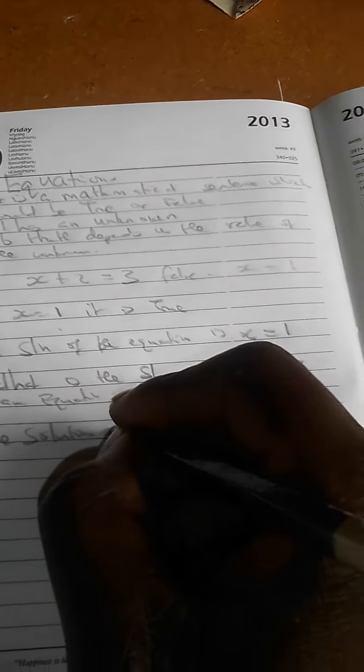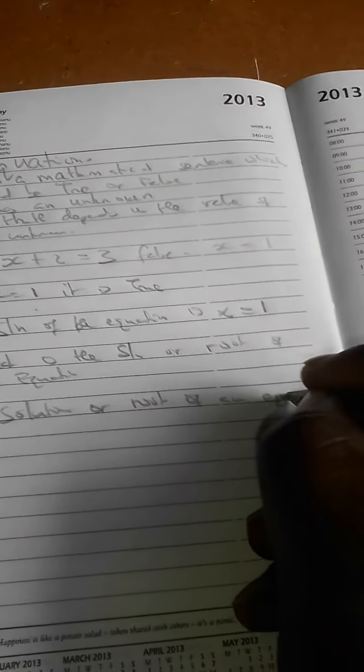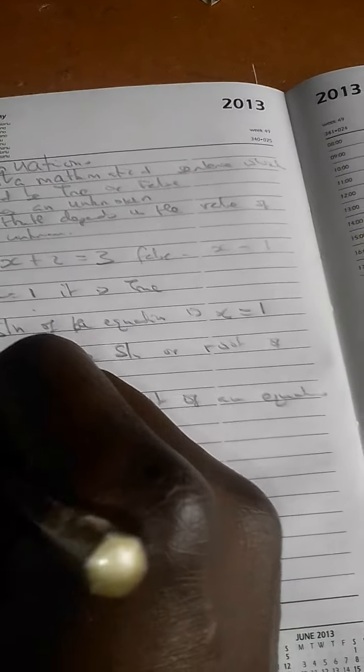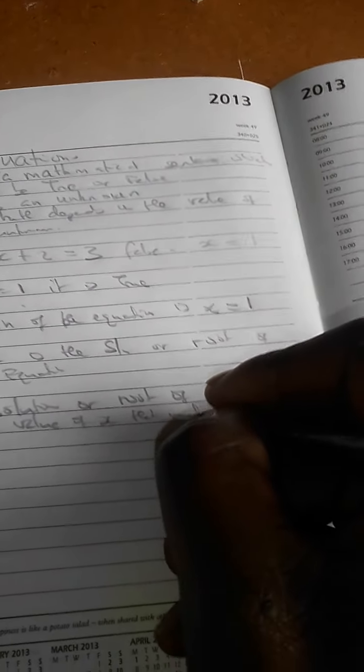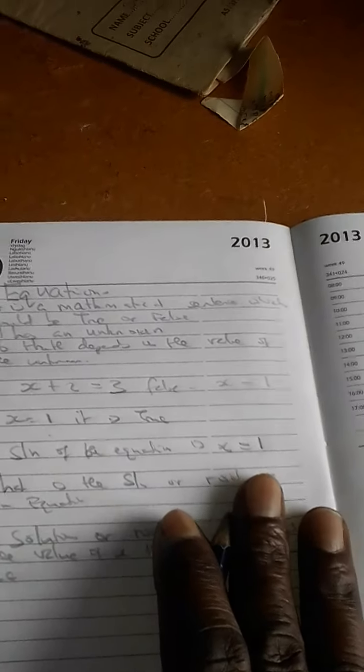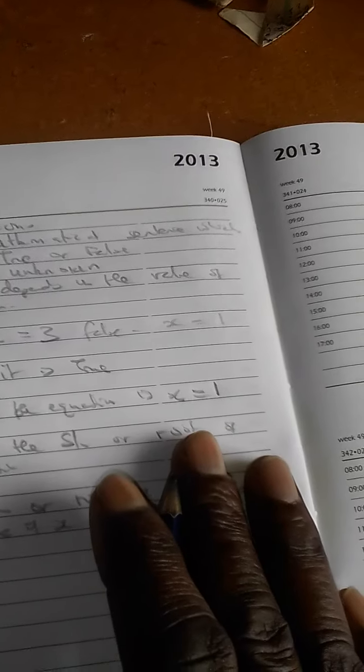The solution or root of an equation is the value of x that makes the equation true, right? That is what the solution of the equation is.